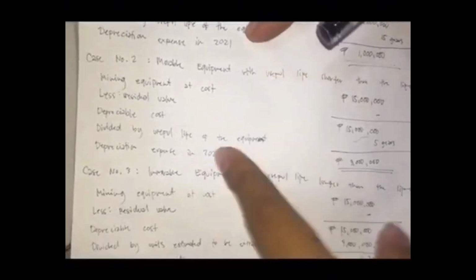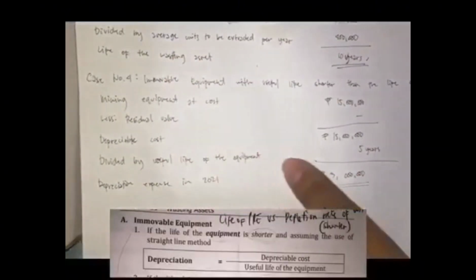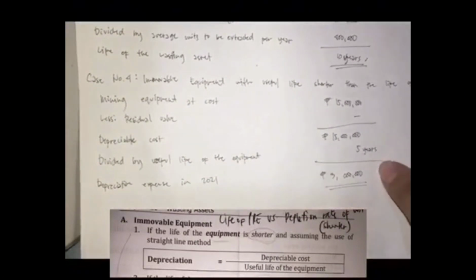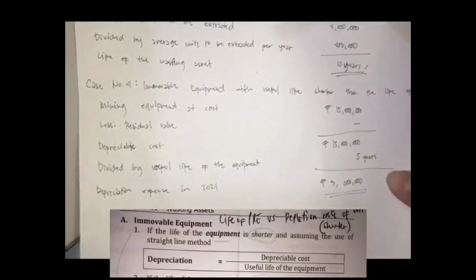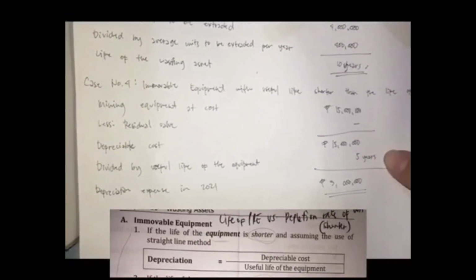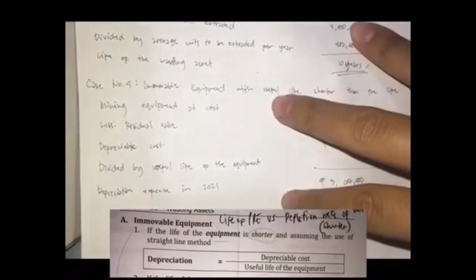Parehara siya sa case number 2. Pero siya sa case number 2 kay if mas longer ang wasting asset kay di ba ang wasting asset is 10 years. 10 years din shorter ang case 4. So iyang gamit gyapon yung formula is parehara sa movable equipment.